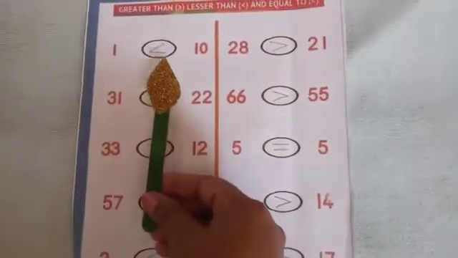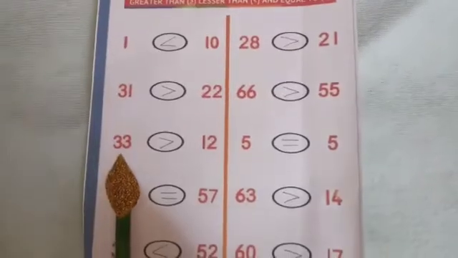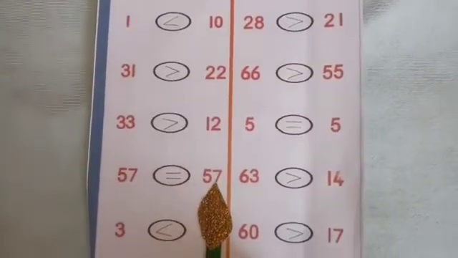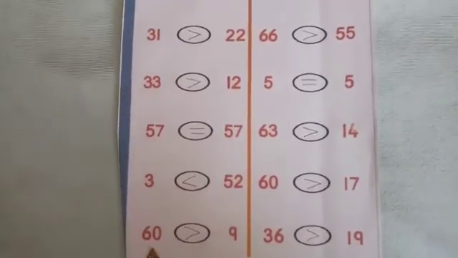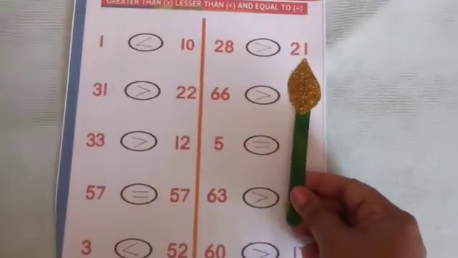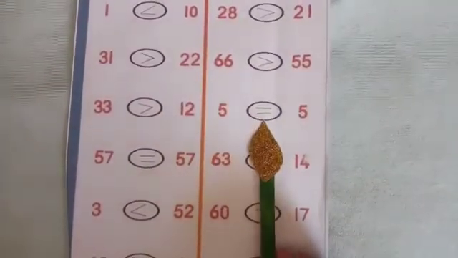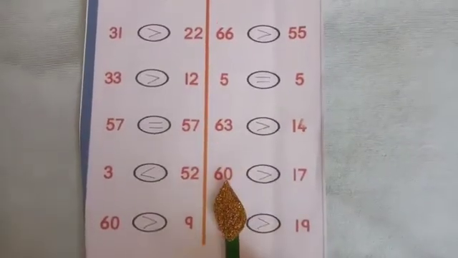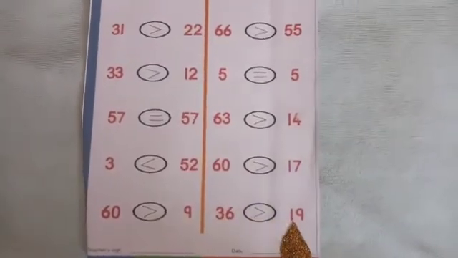1 is less than 10. 31 greater than 22. 33 greater than 12. 57 equal to 57. 3 less than 52. 60 greater than 9. 28 greater than 21. 66 greater than 55. 5 equal to 5. 63 greater than 14. 60 greater than 17. And 36 greater than 19.